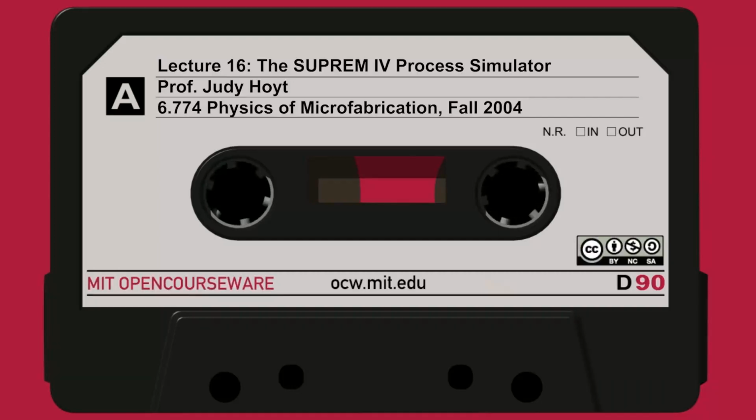A lot of the dopants default to the Pearson 4 model. In other words, if you don't say what model to use, it automatically uses default Pearson 4. I think arsenic defaults to dual Pearson. You have to look up in the Supreme manual and figure out what the default is if you don't specify. So remember, just because you didn't say a model, Supreme has to assume one of the models. And so that's the default model. You need to become familiar with what that is.